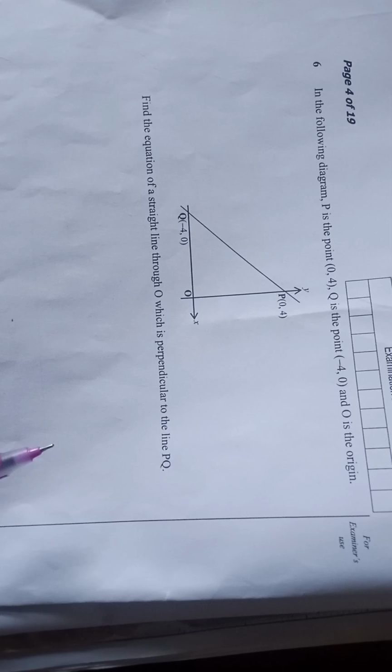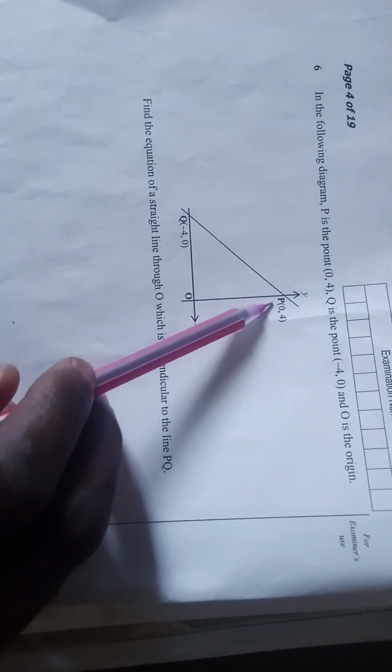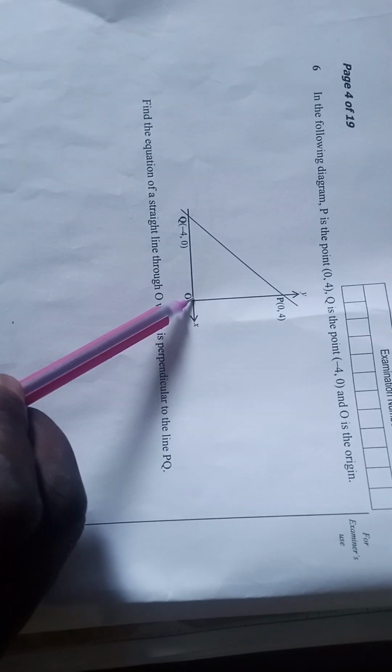So we are still looking at our past paper, which is 2025 internal. This was question number 6, as you can see. The question reads: in the following diagram, P is the point (0, 4), Q is the point (-4, 0), and O is the origin. So O is here.